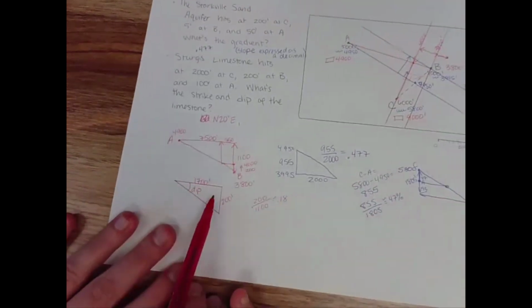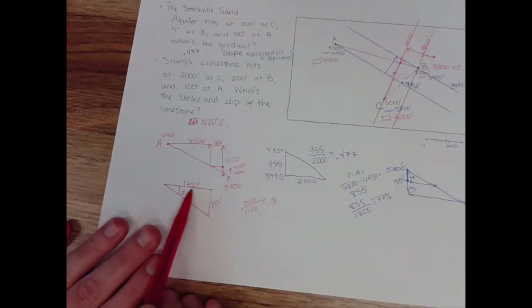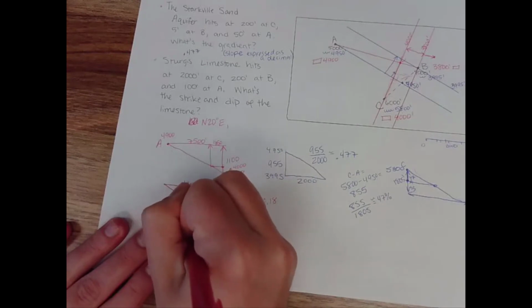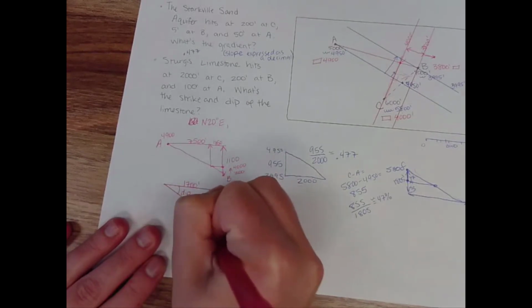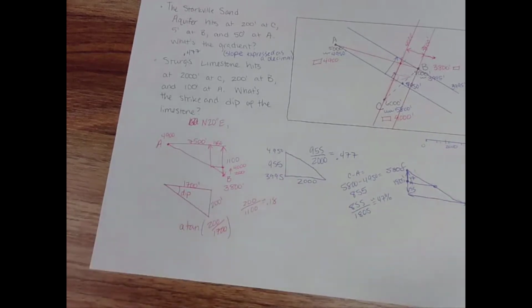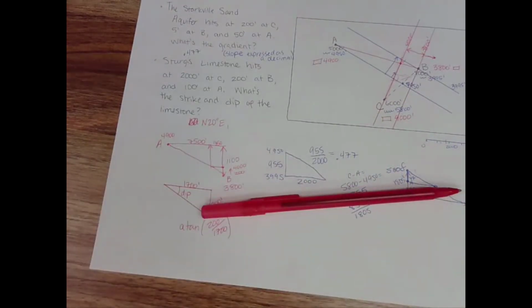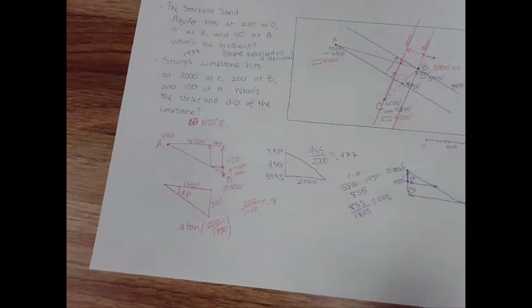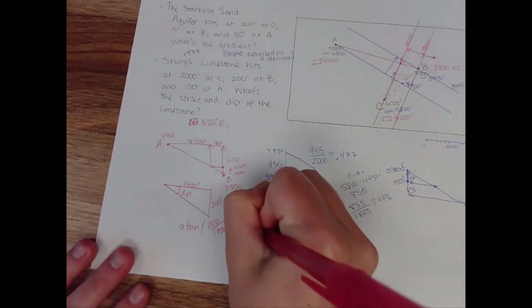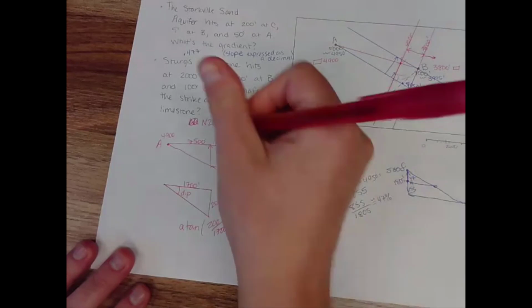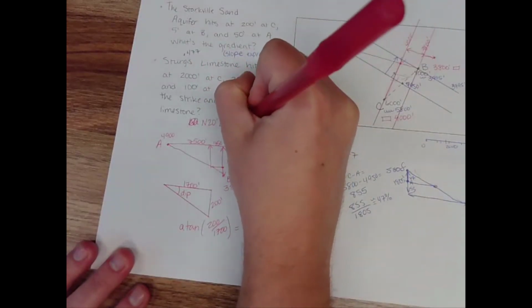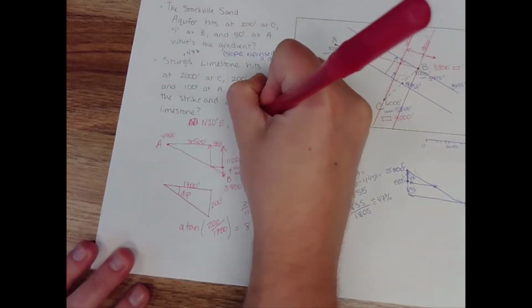So over here, I want opposite over adjacent, which is tangent. So I'm going to do arctangent of 200 over 1,700. Make sure you have your calculator set to degrees. Atan 200 over 1,700 in degrees. All right, and I get 8.13 degrees. So I'm just going to do 8 degrees to the east southeast.